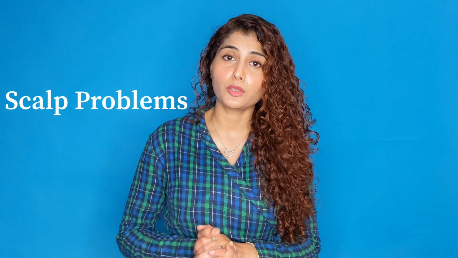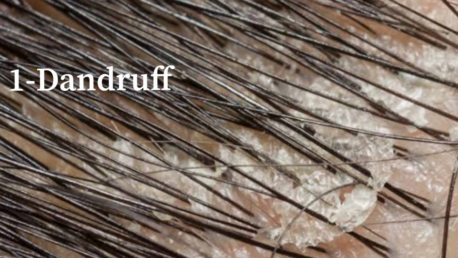Now let us see what are the different scalp problems that people could have. One of the most common problems, and which I feel everyone faces, is dandruff. Now there are two types of dandruff that you need to understand, guys. Either you could have dry dandruff or you could have oily dandruff. People with oily scalp generally have oily dandruff, and people with dry scalp have dry dandruff. Dandruff will always come in lumps and in certain areas of your scalp. It never occurs all over the scalp.